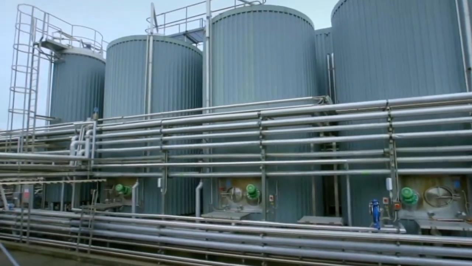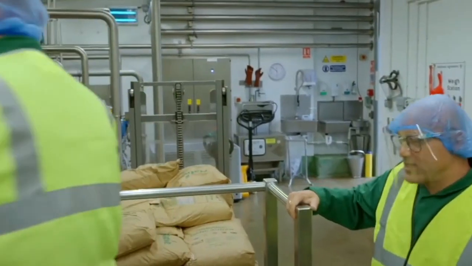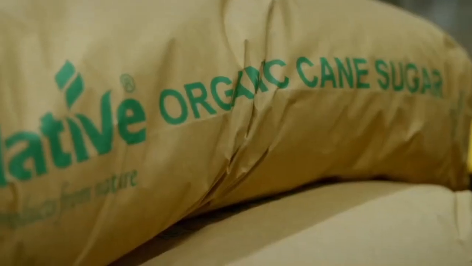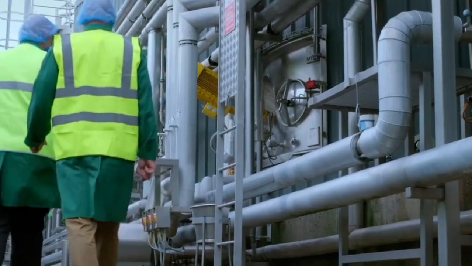Before being used to make yogurt, the milk needs to be pasteurized to kill any harmful bacteria that may be present. This process is mostly done using a plate heat exchanger. After pasteurization, the residual heat is recovered and utilized during the fermentation stage.